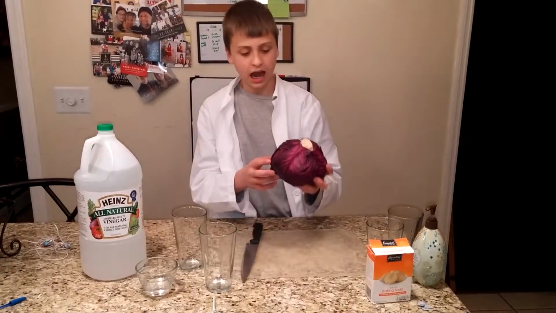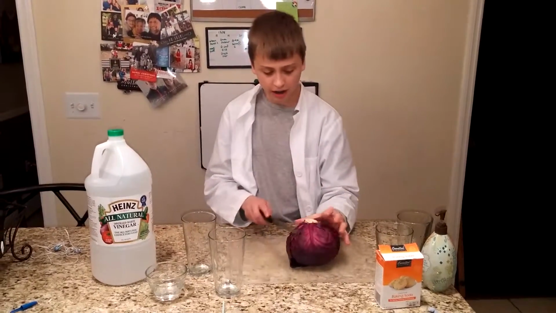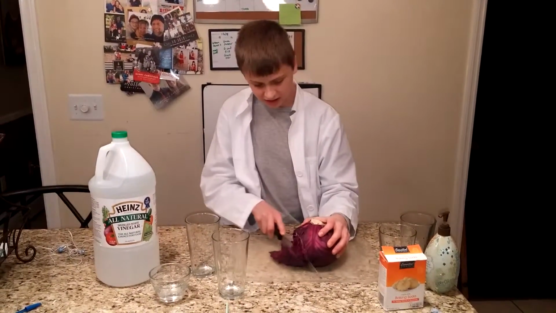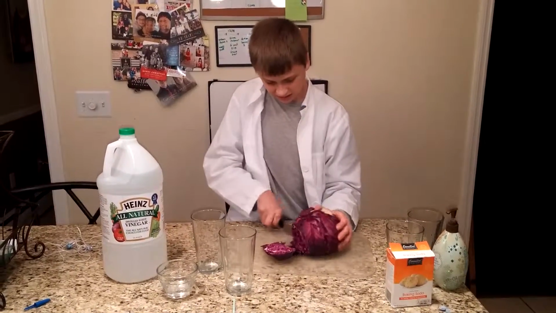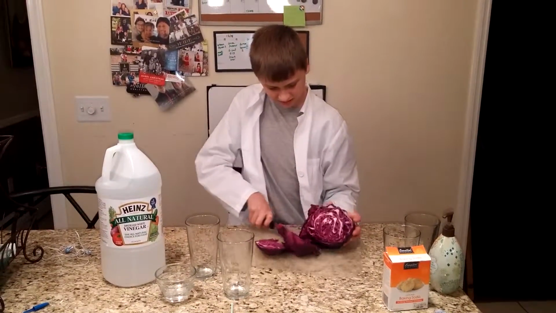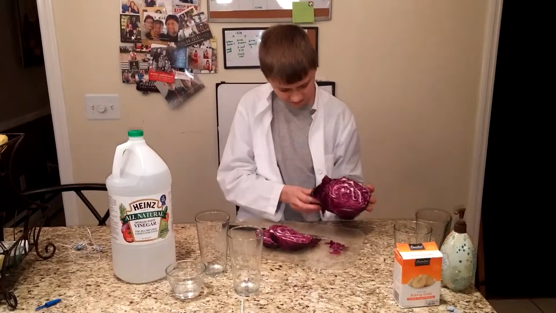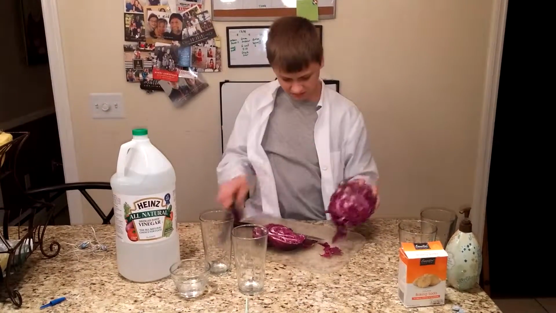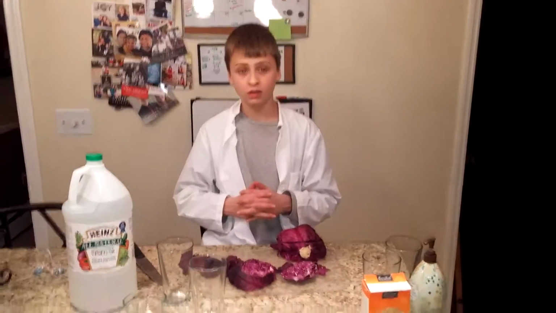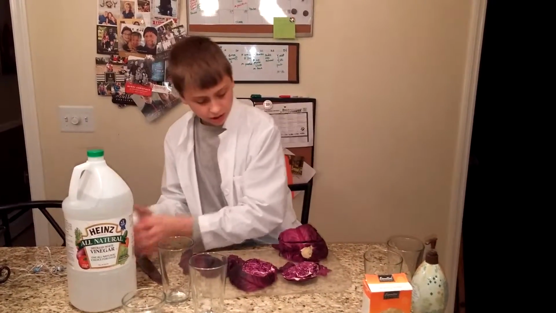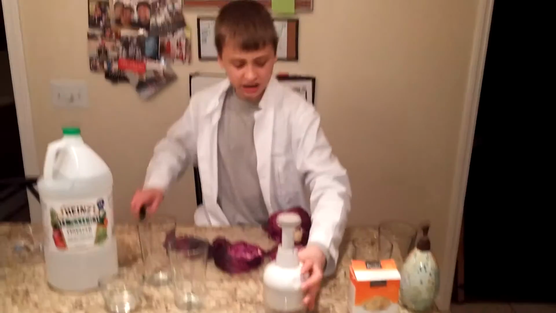Now, I'm going to start off by cutting this red cabbage. And over right here, to make it more suitable, is this chopper.